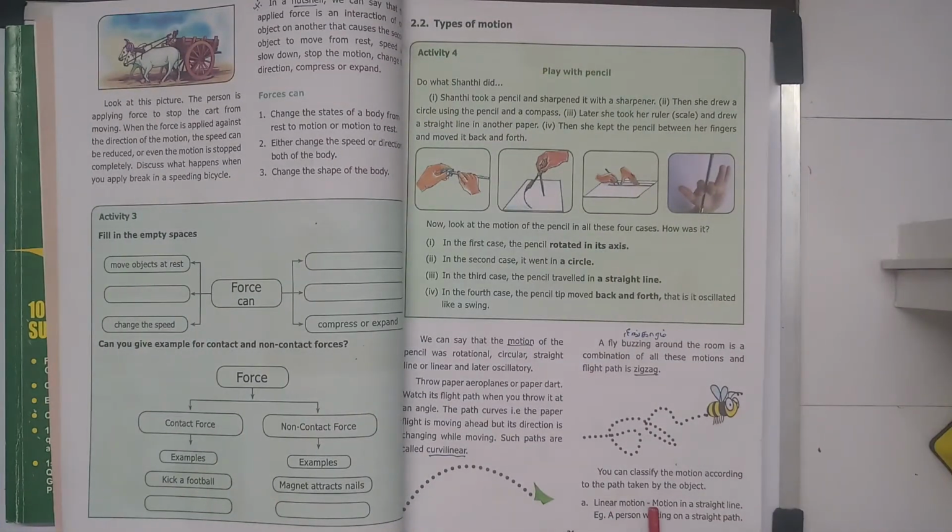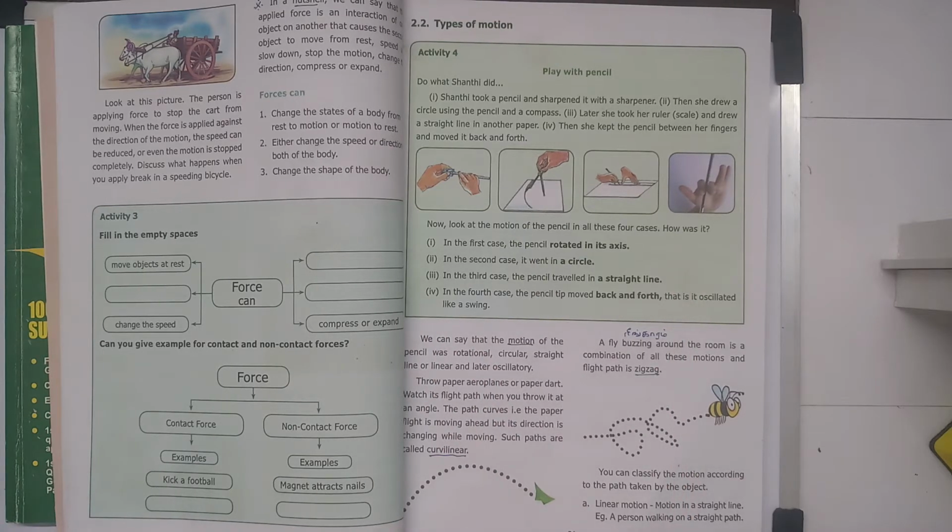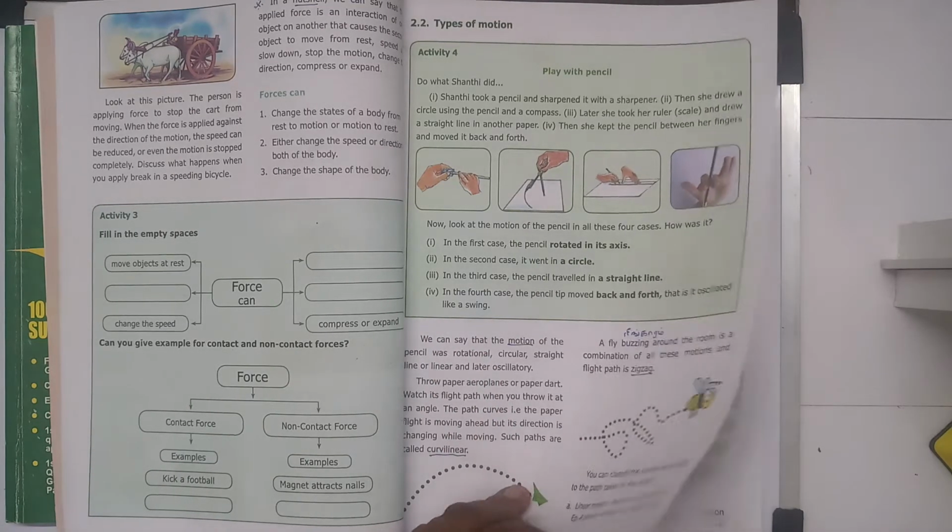முதல் வகை linear motion. See, linear, நம்ம இந்த linearல என்ன இருக்கு? லைன் இருக்கா? L-I-N-E, line. So, line motion, straight line. When the object moves in a straight line, it is called linear motion. Okay? Example கொடுத்திருக்காங்க. A person walking in a straight line. A bike going straight and then a person walking. ஒரு மனுஷர் வந்து ஸ்ட்ரெயிட்டாக நடந்து போகிறாரு. ஏன் நீங்களும் ஸ்ட்ரெயிட்டாக நடந்து போகணும். Yeah, so it is called as linear motion.